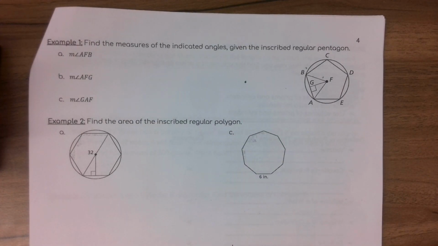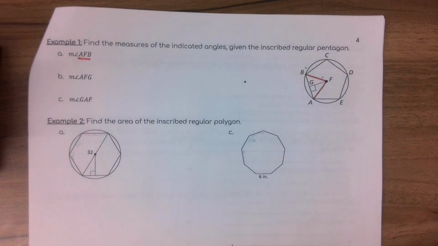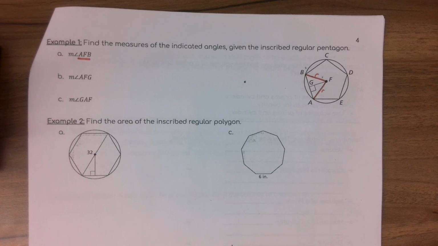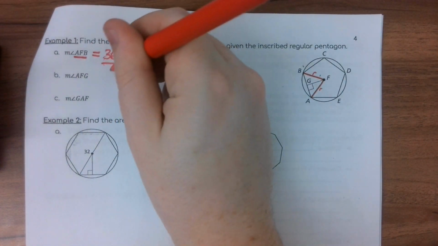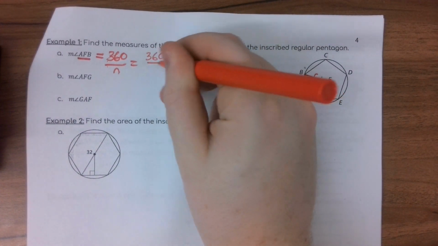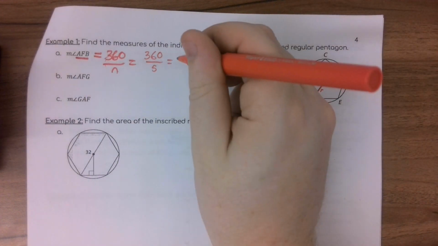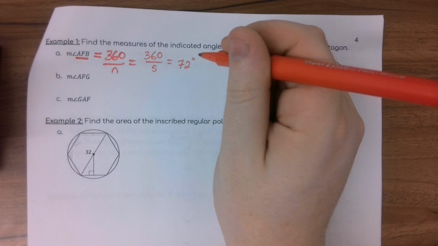If we're trying to find angle AFB, that's this angle right here. That's a central angle of the polygon, because these two sides are both radii that stretch to the corners, to the vertices. So to find the measure of a central angle, just do 360 divided by n, where n is the number of sides. It's still a pentagon, so it'll be 5, and wouldn't you know it, the central angle is still going to be 72 degrees.